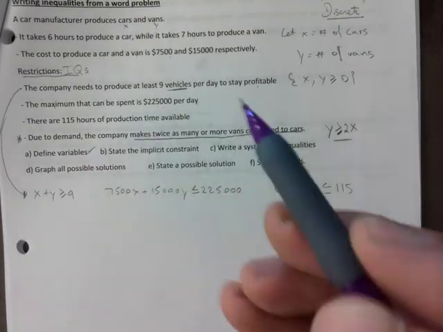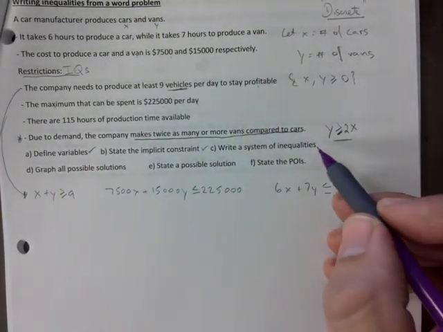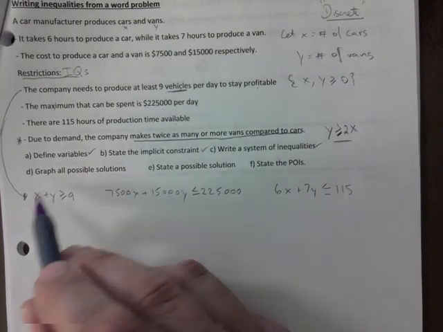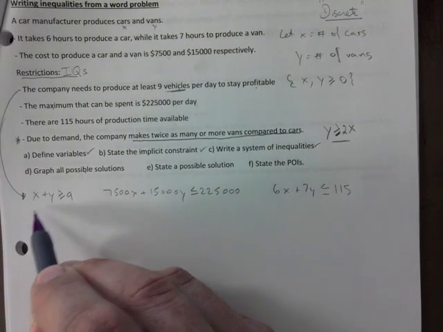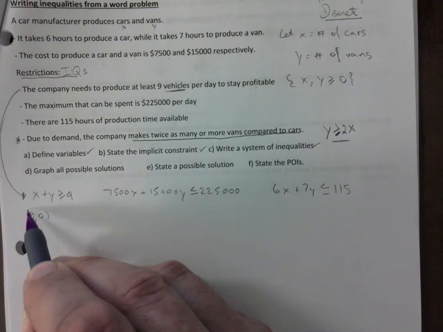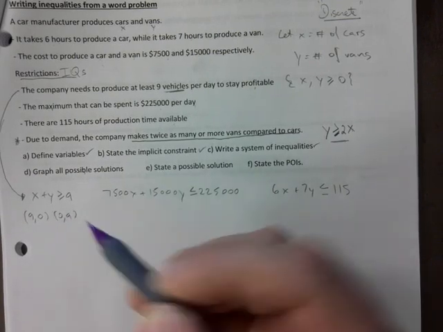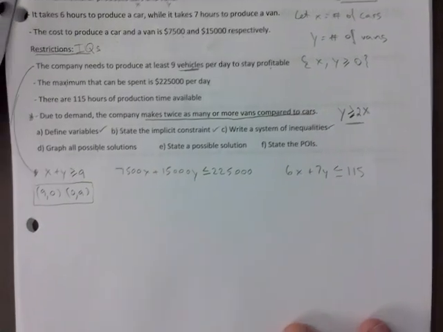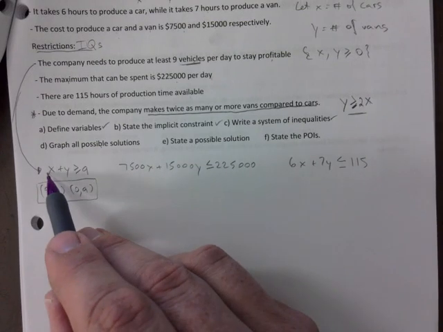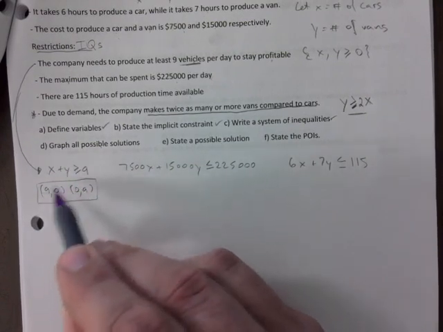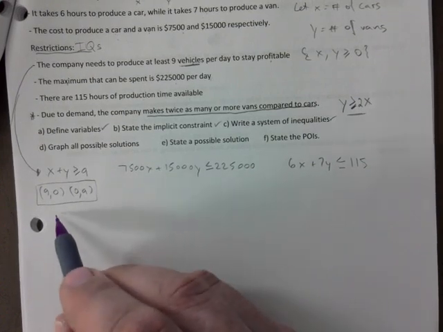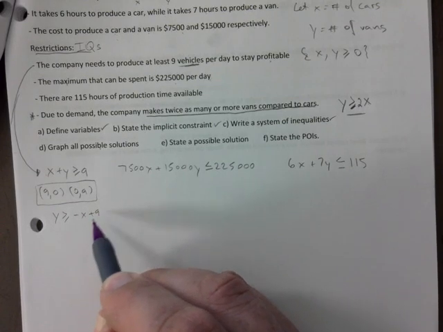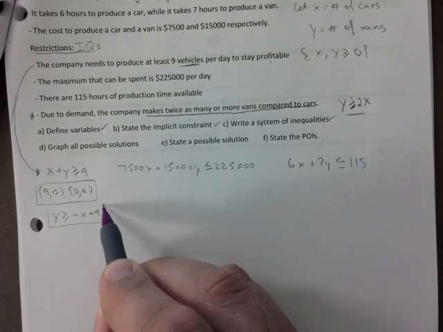Define variables, we've done that. State the implicit constraint, we've done that. Write the inequalities, we've done that. So now we're going to graph. This one is very easy to do. I will already just say it's 9, 0, 0, 9. I'm not even going to do the box anymore, where I actually show my work. Okay, that's fine. If there's 1 and 1 as your coefficient, this is your x and y intercept. And then let's rewrite it. This would be negative x plus 9. Also important.